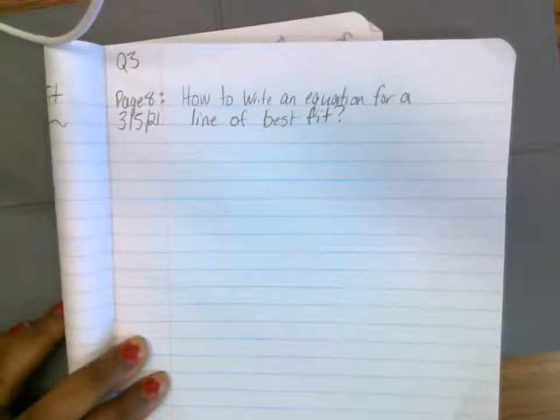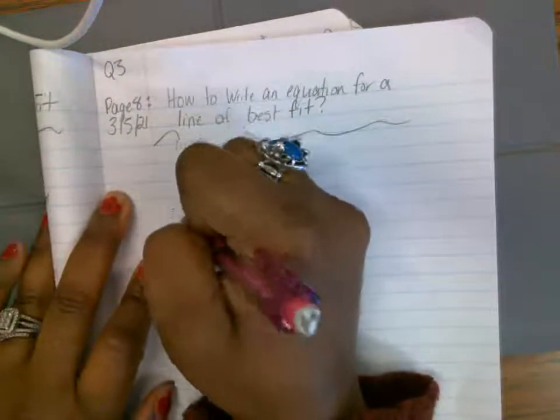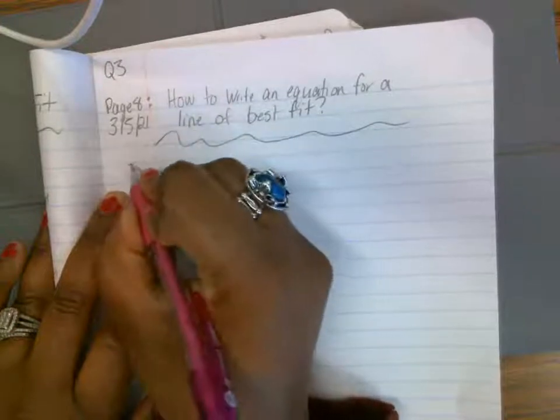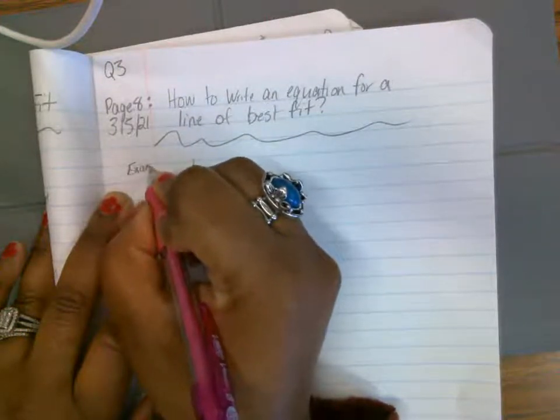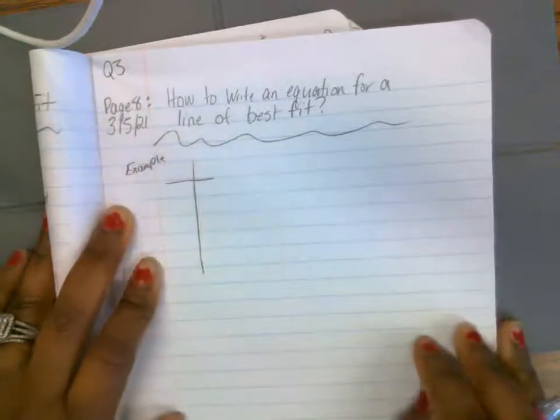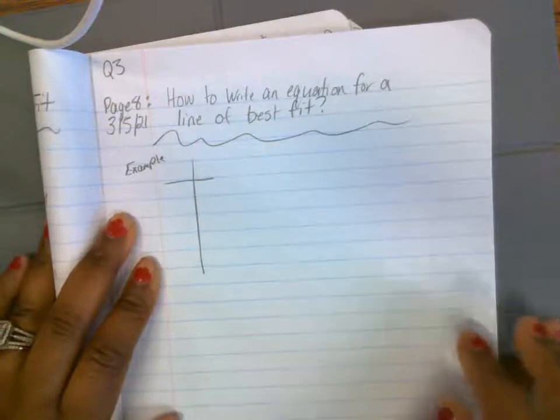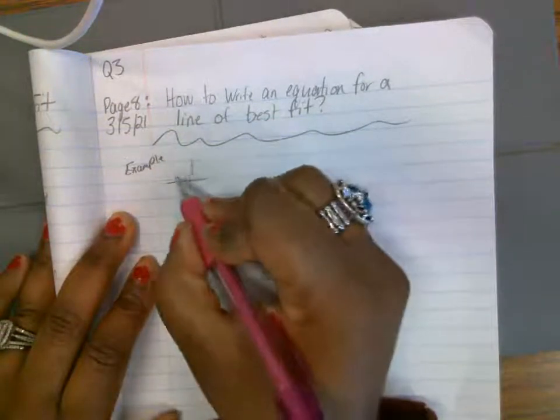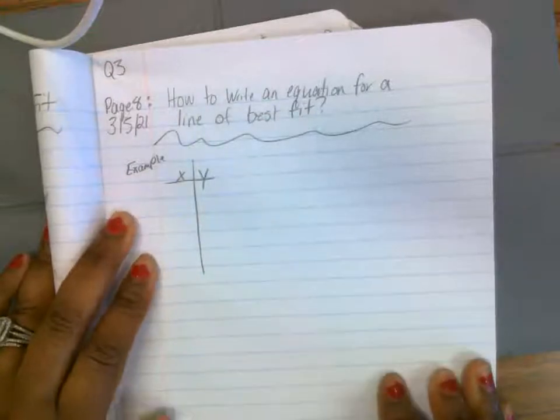Okay? All right, let's do it. We have this example. Oh, she doesn't want it. You can throw it away. She doesn't want it. All right, so here we go.